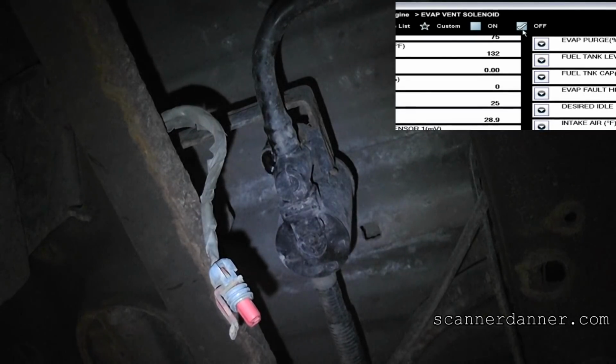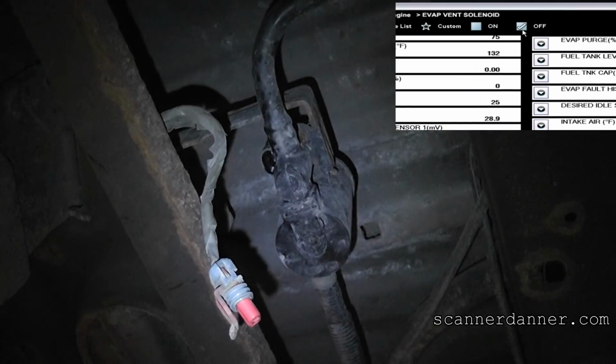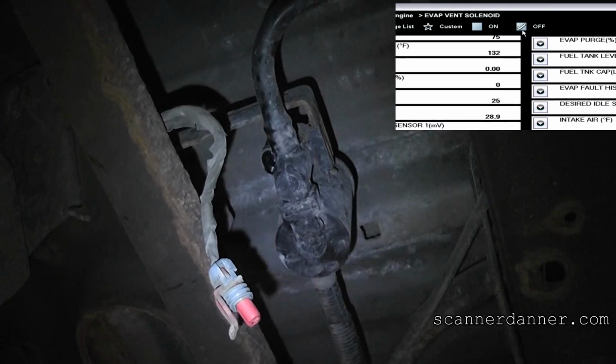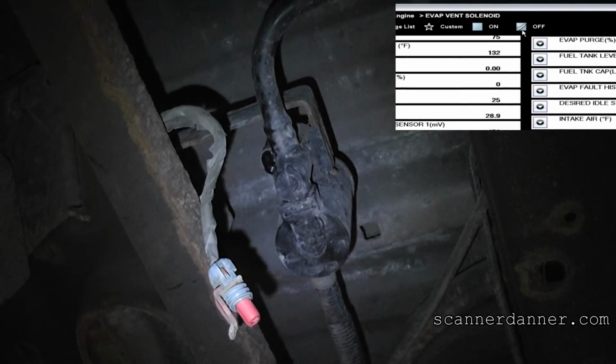On a GM, what we can do to block it off is command it with the scan tool and close it. So if you're working on a GM, you're doing a smoke test, you connect a scan tool and you close the vent solenoid, then you smoke test it. Every car is different. Some cars don't offer us bi-directional controls, so we have to get in there and manually energize them, or in some cases, as long as they're not plastic lines like this one, we can block the vent line with a pair of vice grips.